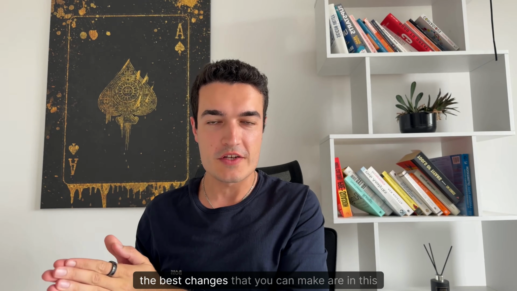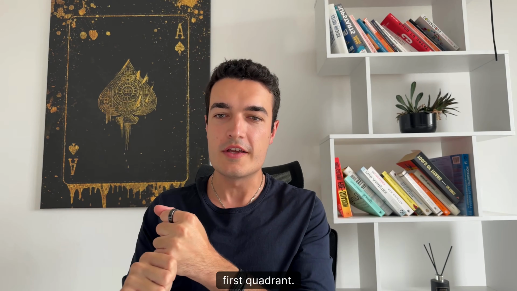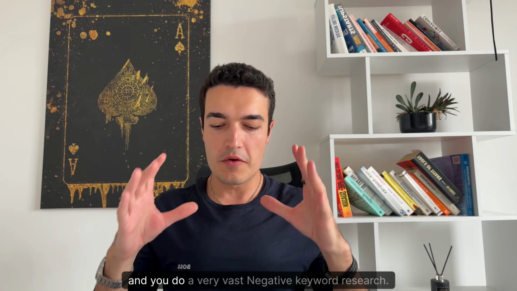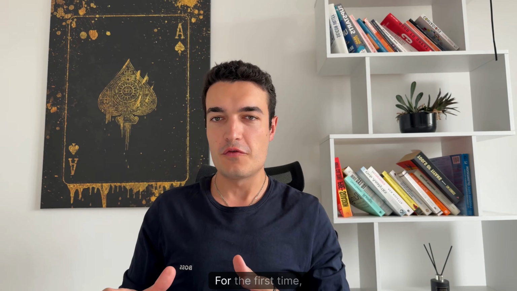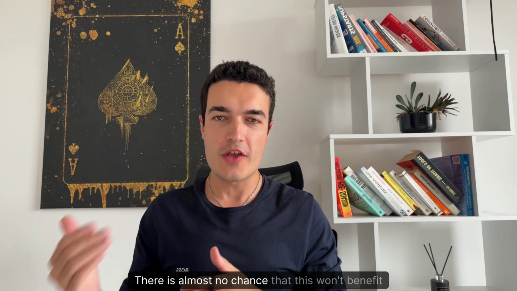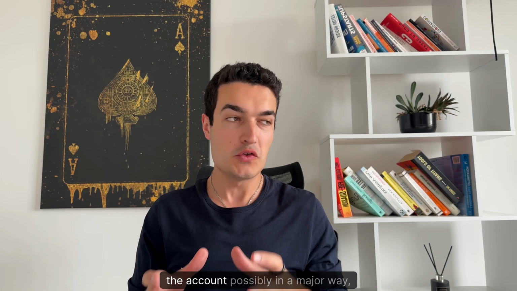So if you think about these 4 individual quadrants, it's pretty clear that the gold mine, right? The best changes that you can make are in this first quadrant. It's low risk, high reward. So for example, if you have an account that has no negative keywords yet, or just very, very few, and you do a very vast negative keyword research for the first time, you come up with like 500 super powerful negative keywords, there is almost no chance that this won't benefit the account, possibly in a major way, right?